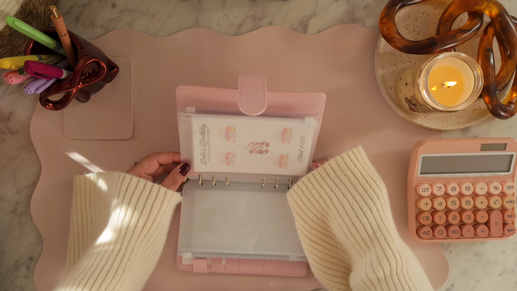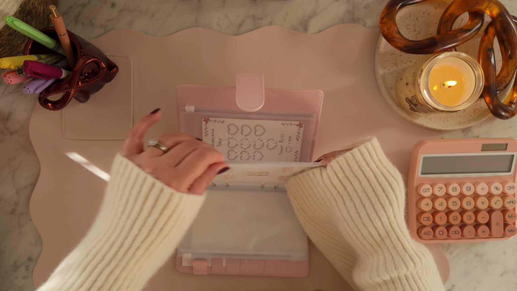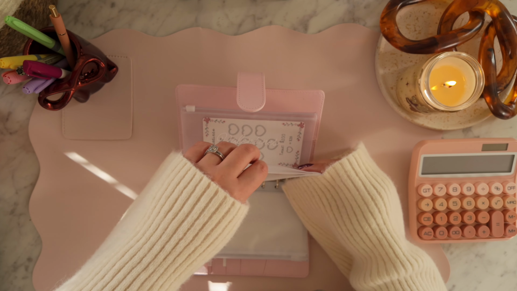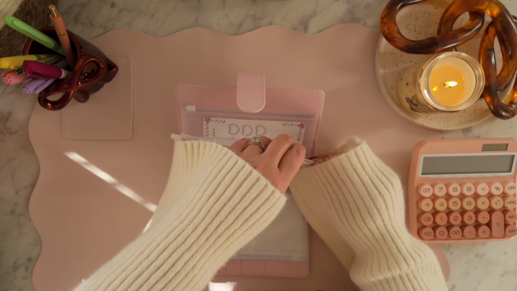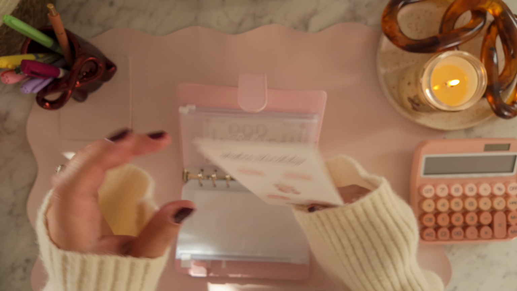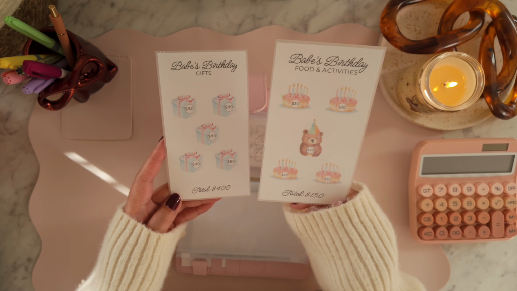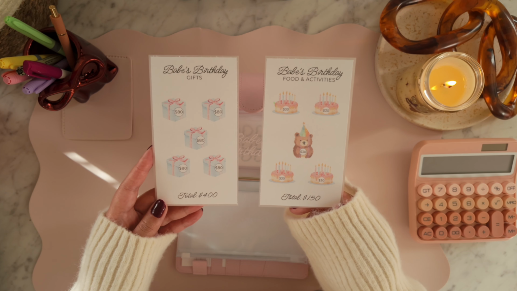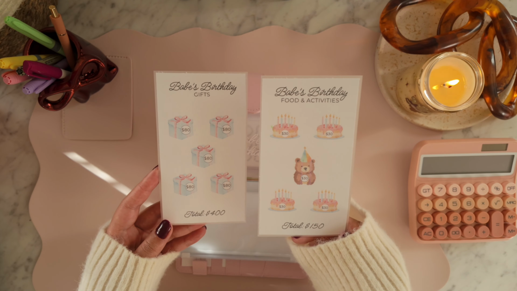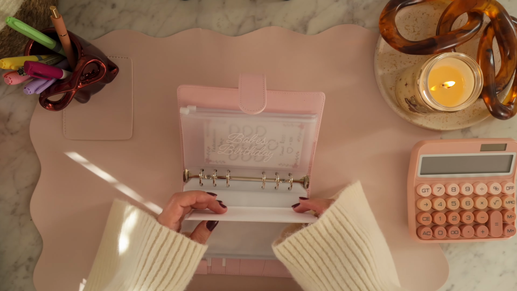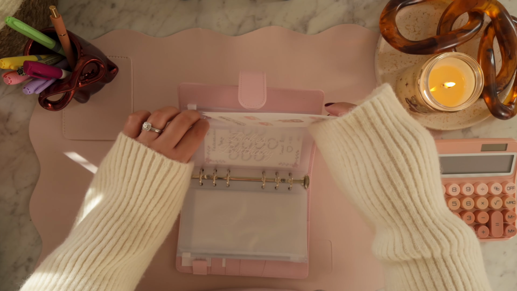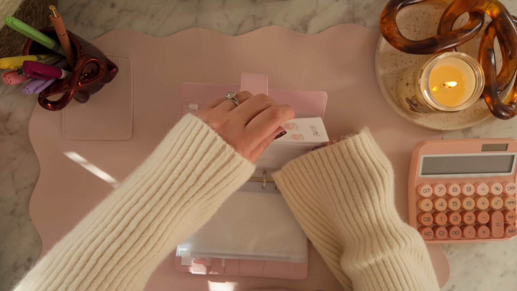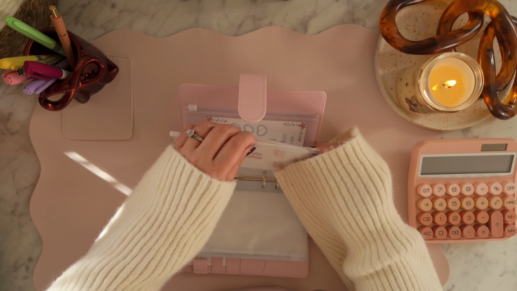And then I have my husband's birthday savings trackers from next year because I already took out what I needed for his birthday. I had saved towards it. So I have for his birthday gifts $400, and then for food and activities is $150. I just redesigned these. They look completely different from my last videos. I already pulled out the money because I got him his gift and stuff.